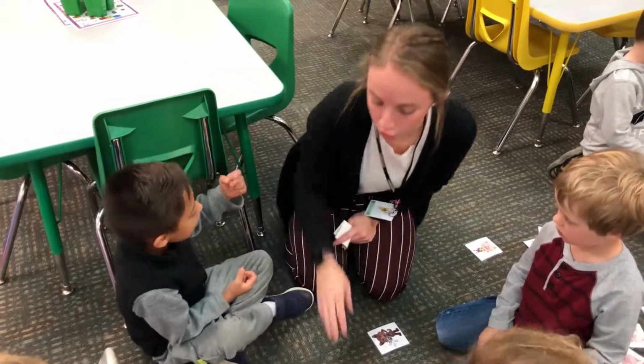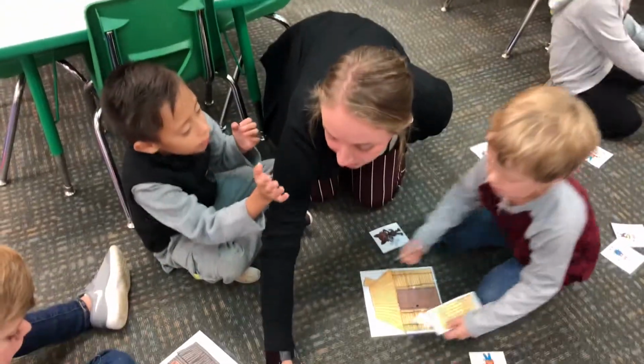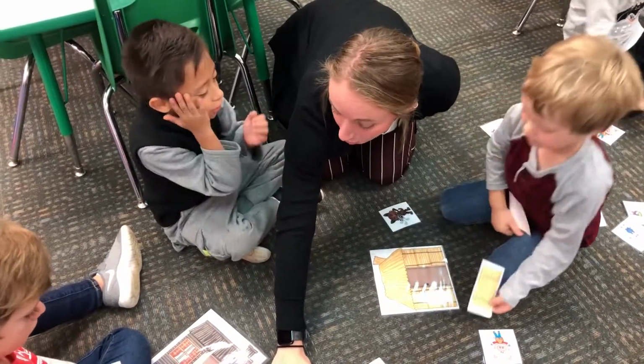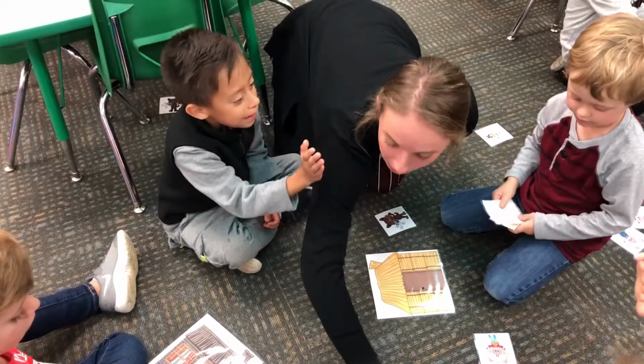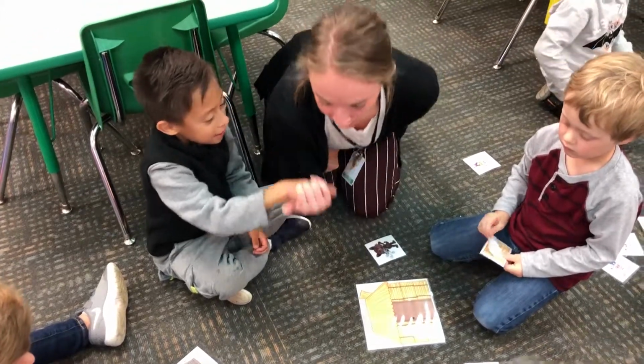My hands are cold. So we have, this pig is building the stick house, right? And we have, oh yes, your hands are warm.